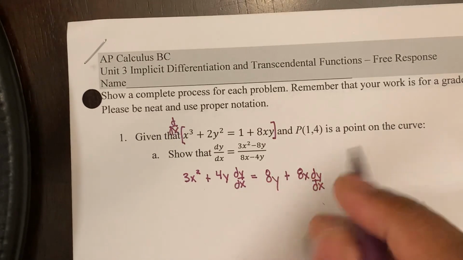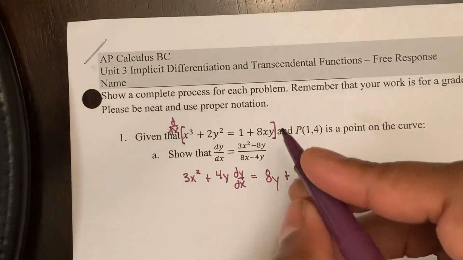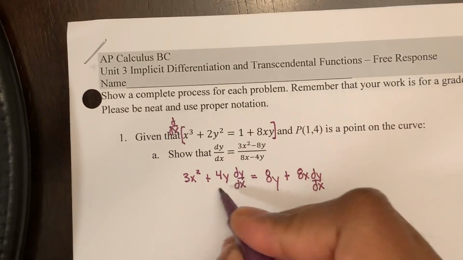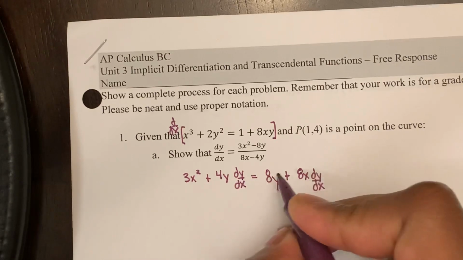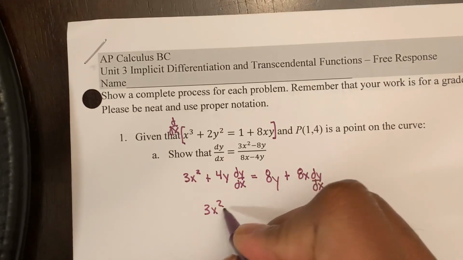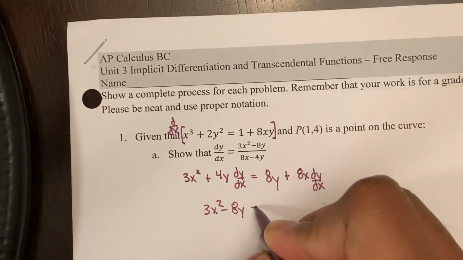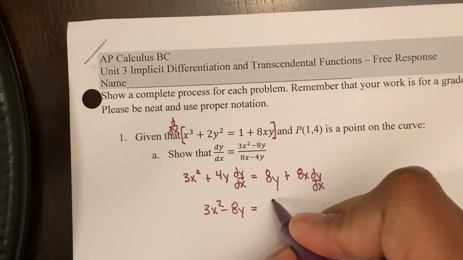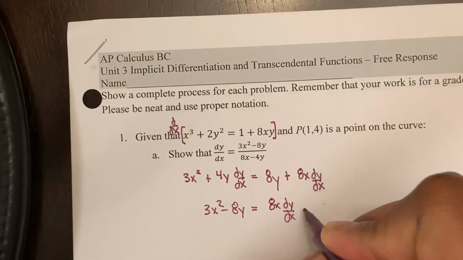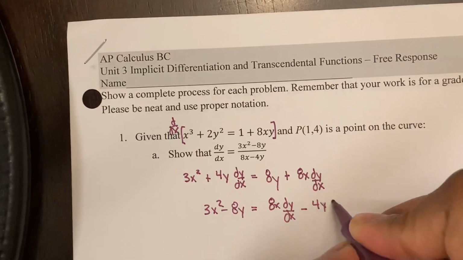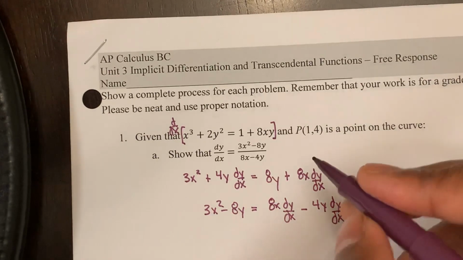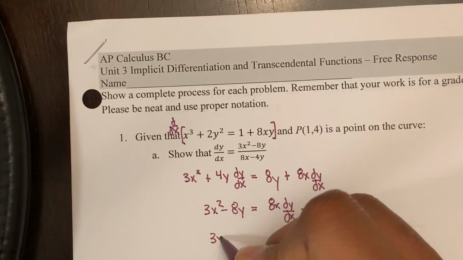Next, we need to group the dy over dx's. So say we move the 4y dy over dx over here and the 8y over here. That will give us 3x squared minus 8y equals 8x dy over dx minus 4y dy over dx. And we can factor the dy over dx out.